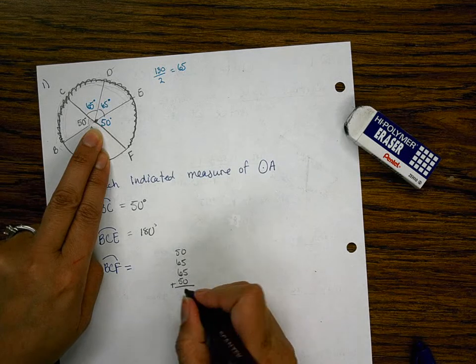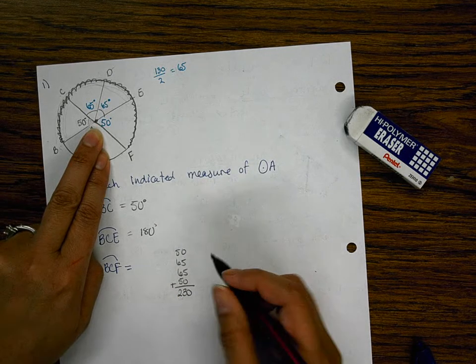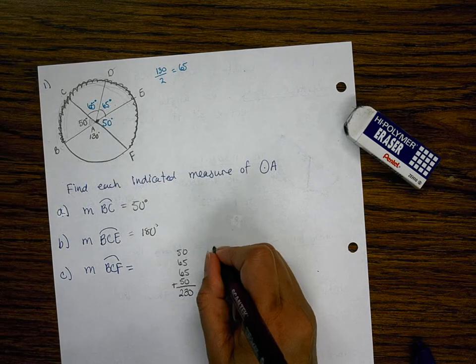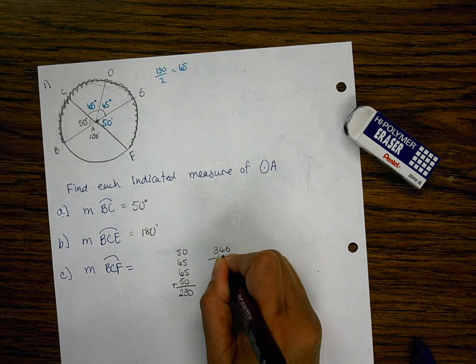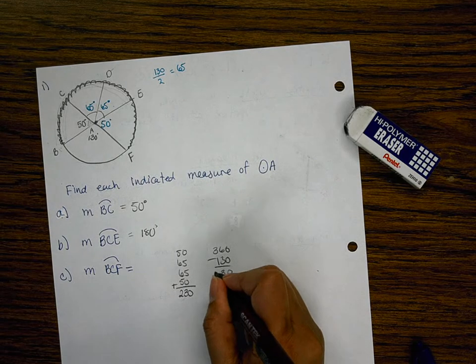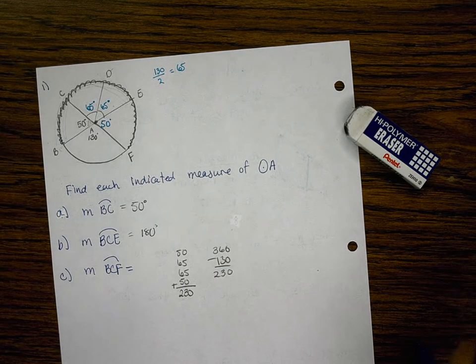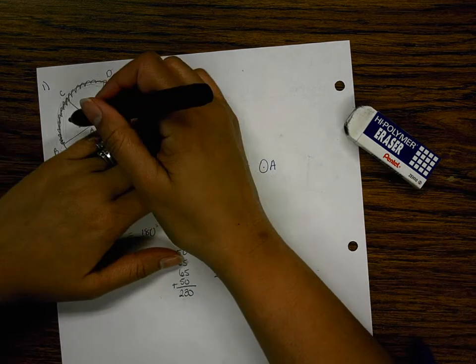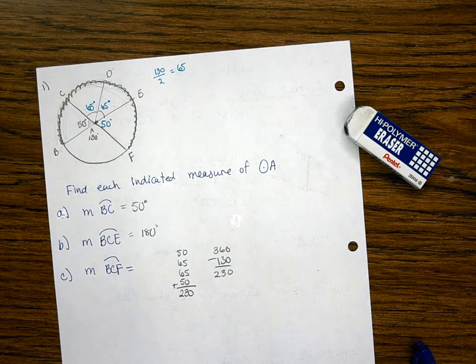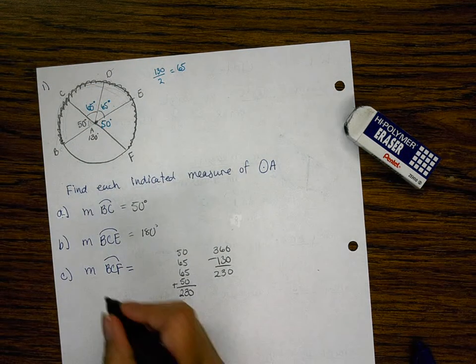Or somebody else might say, hey, it's a complete circle minus the 130. 360 minus the 130, and you still end up with 230. Somebody else might say, hey, that's a 180, so I'm just going to do 180 plus 50. However you want to do it, you end up with 230 in the end.